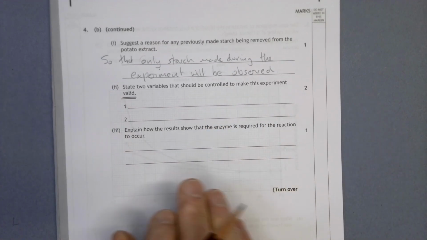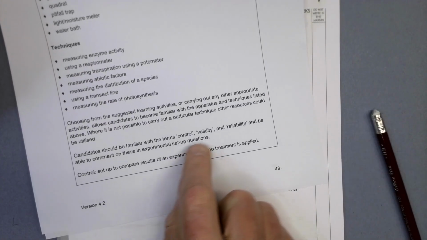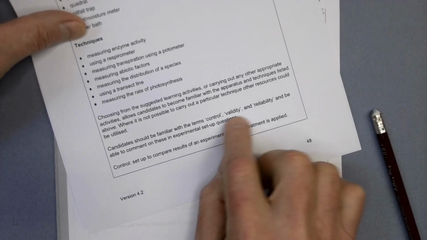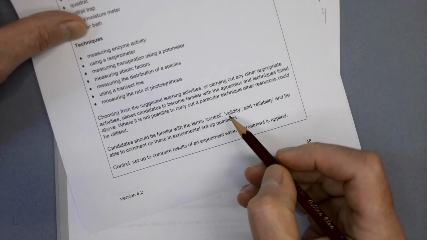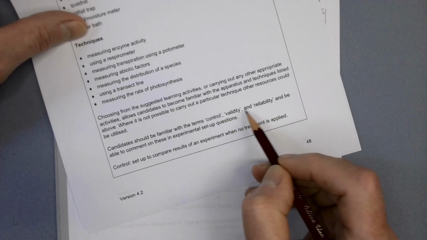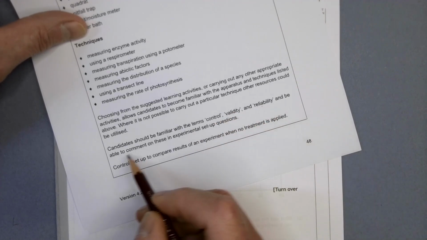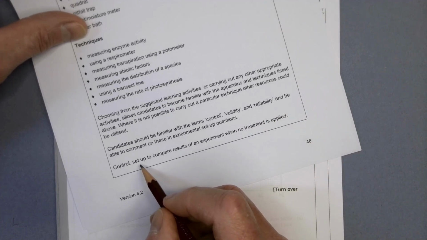Okay, so let's just have a look at something. This is the course specification for biology, National 5, and they added this in 2022, and it's really important that you know the difference between these 3 words, okay? And they're in here, and I'm going to make sure they're in my flashcards, so go to the website and check that.